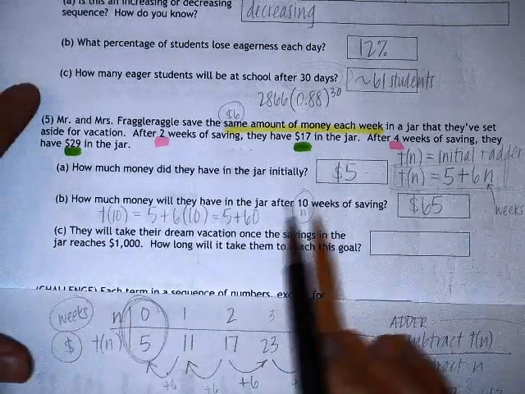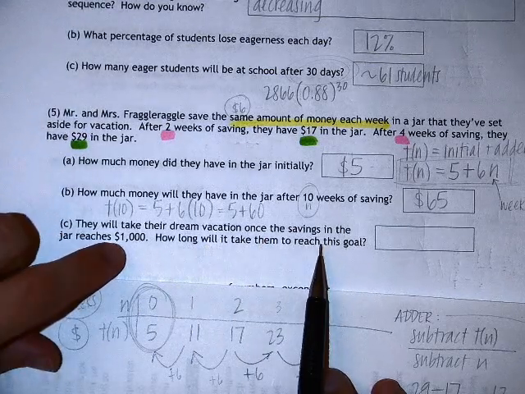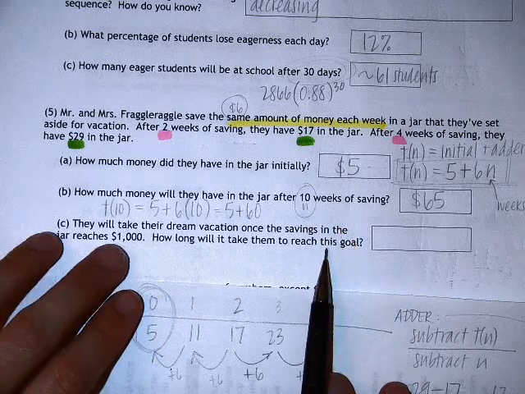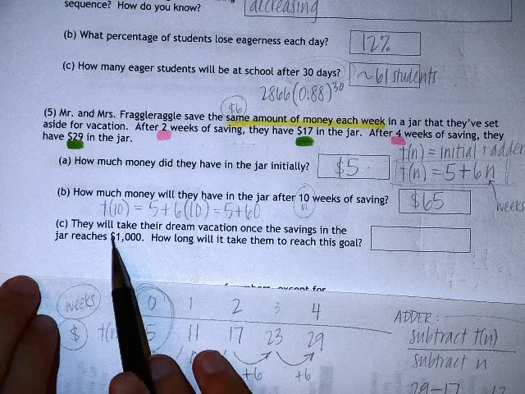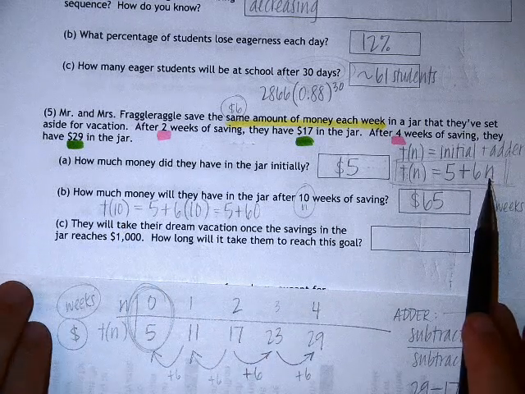Now question letter C says, they'll take their dream vacation once the savings in the jar reaches $1,000. How long will it take them to reach this goal? Now this I want to think about, because 1,000 is a number of dollars. I can't plug 1,000 in for n, because n is a number of weeks.